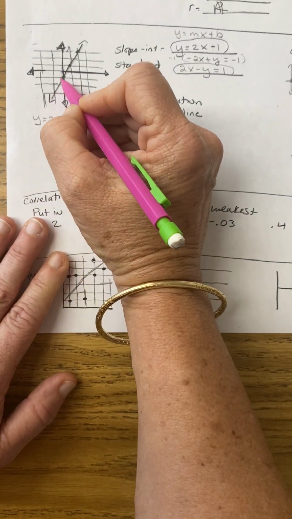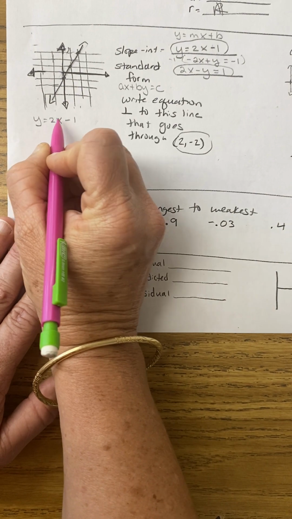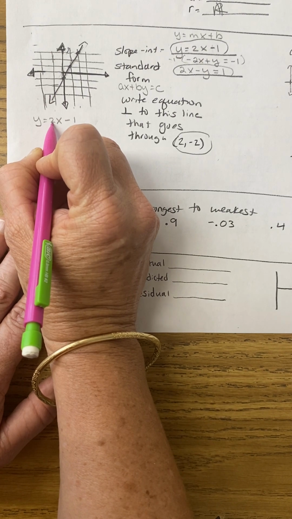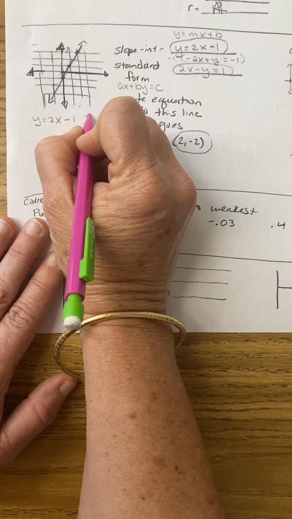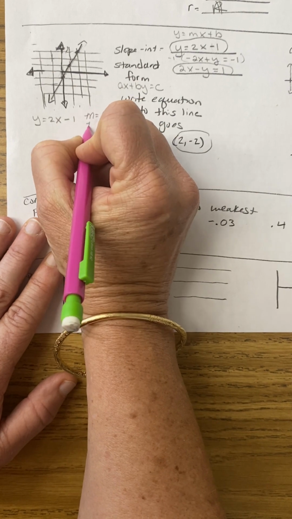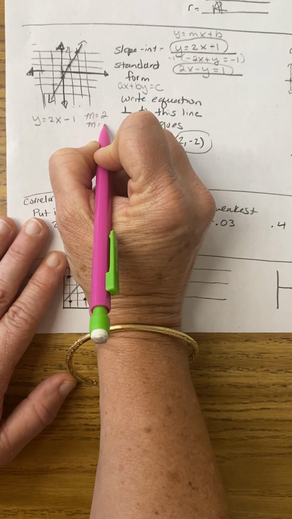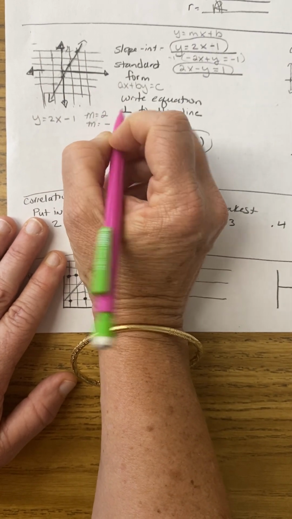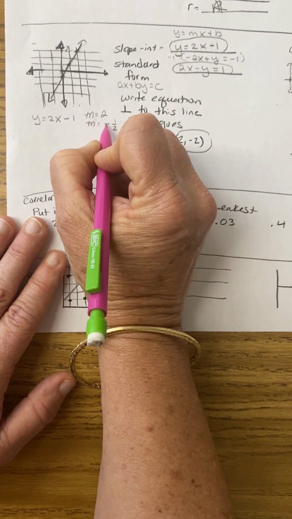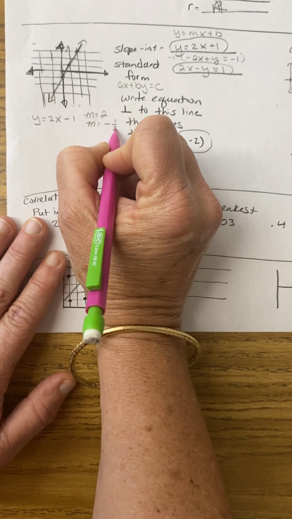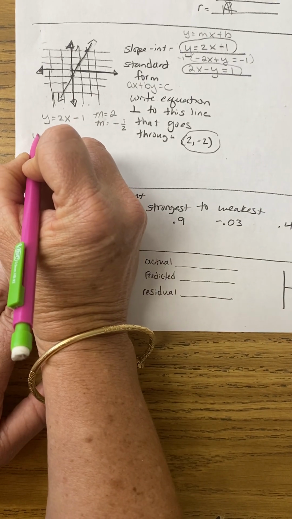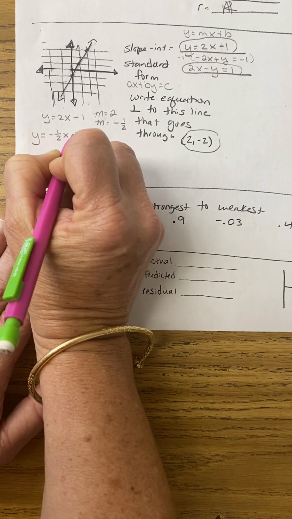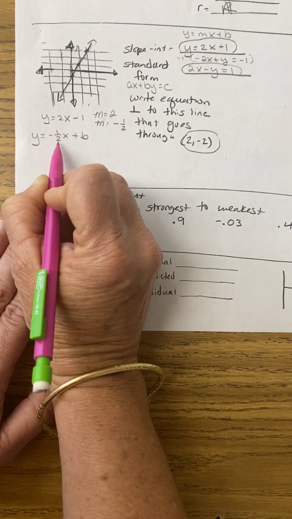If this current line has a slope of 2, and they're perpendicular, perpendicular slopes are opposite reciprocals. The slope of this line is 2, so the new slope needs to be opposite, which means negative, and reciprocal means flipped. This is 2 over 1, so it's 1 over 2. So the new slope is -1/2. If I'm trying to straighten out my mind, I can say y equals negative 1/2 x plus b, because I know that's the new slope.